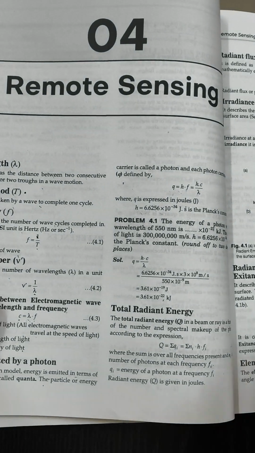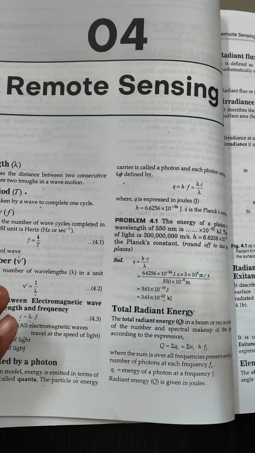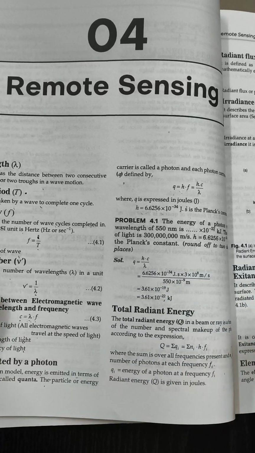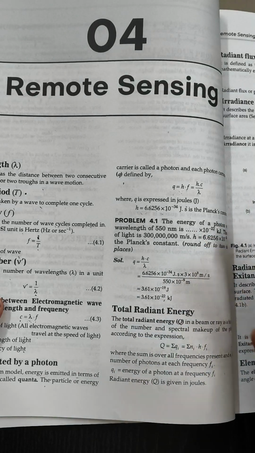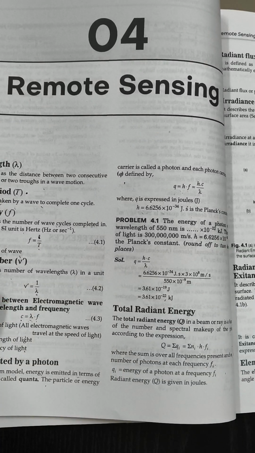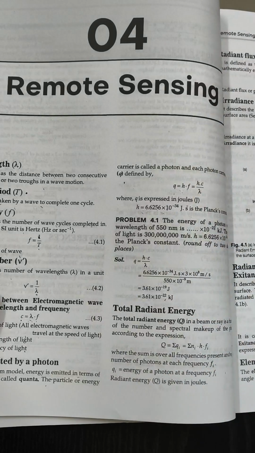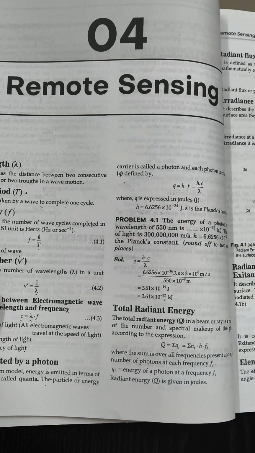Okay, so whenever I upload this series of lectures, keep your notebook ready, and if you have this book, open the chapter on remote sensing, and then begin the lecture. Sorry, I should have told you this in the beginning, but it's okay. This is for the next lecture, and in the next lecture we will continue with radiant flux, irradiance, radiant exitance, radiant intensity, radiance, and black body.